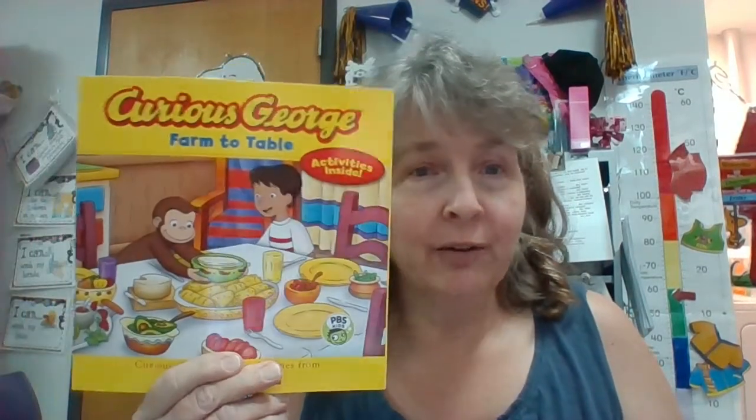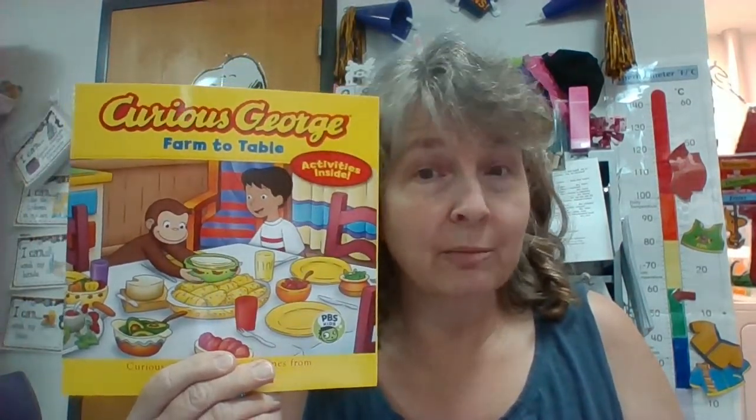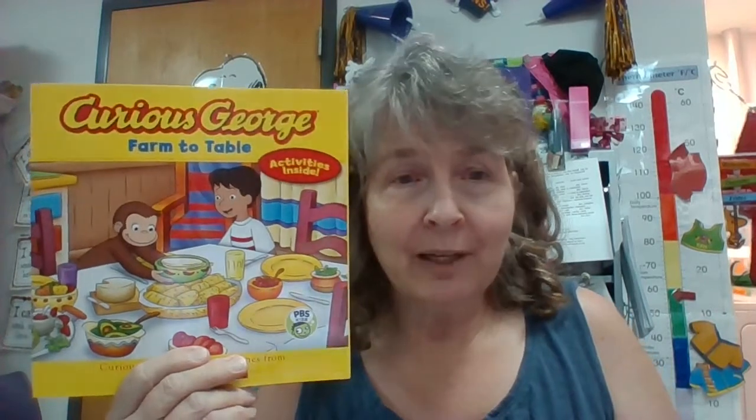This book today is called Curious George, Farm to Table. And the reason I picked this book out today is because when we think of a farm, we think of planting seeds and getting things to grow. I want you guys to see the progression from growing things on a farm to how they get to your table.